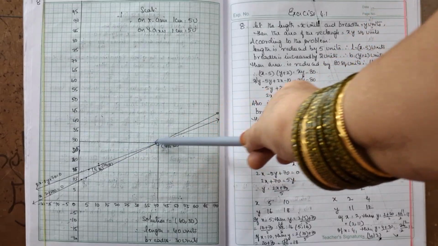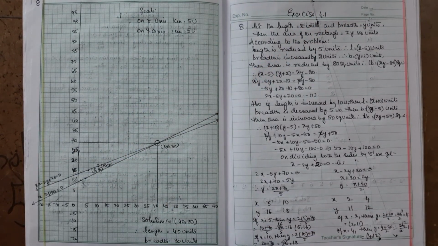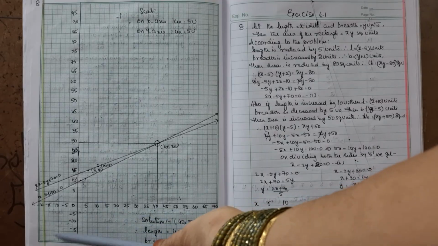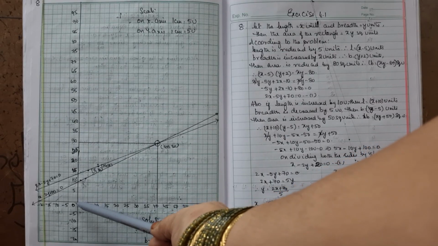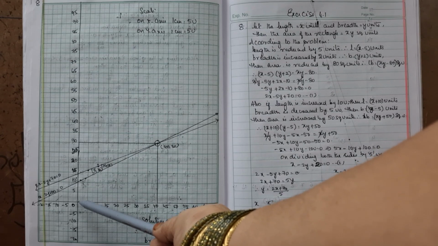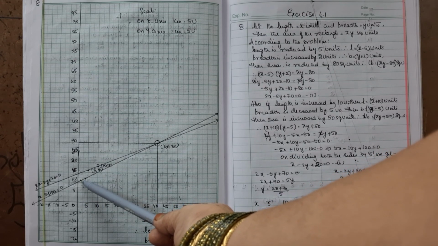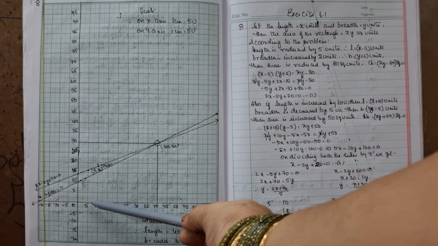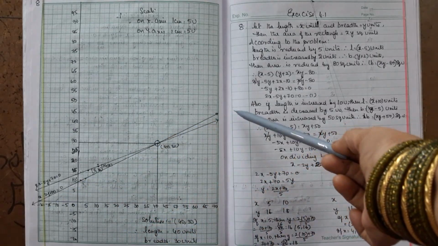So this is the line that I have got. 2x minus 5y plus 70 is equal to 0. Next, 2 comma 11. 2 is somewhere, see, here 5 means one line you have to leave. So I have got 2 comma 11 is here. And then 4 comma 12. 4 comma 12 is this point. This is the line I have got.